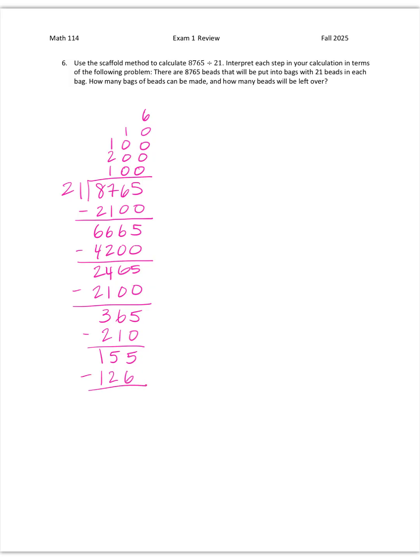When I subtract, I get 29. Now, I can fit another group of 21 into 29, so I put a 1 up here, and 1 times 21 is 21. Subtract, and I get 8. 8 beads left over.